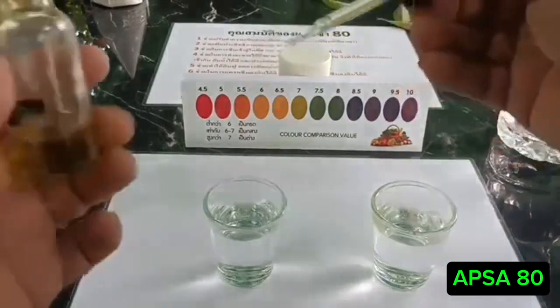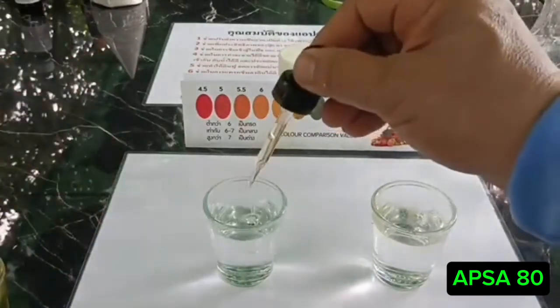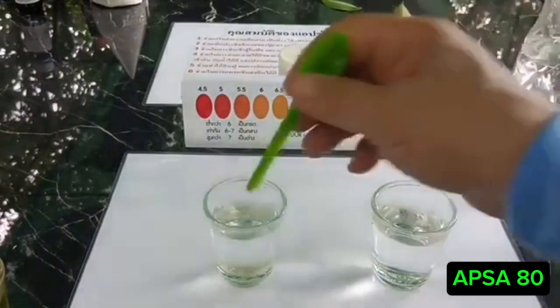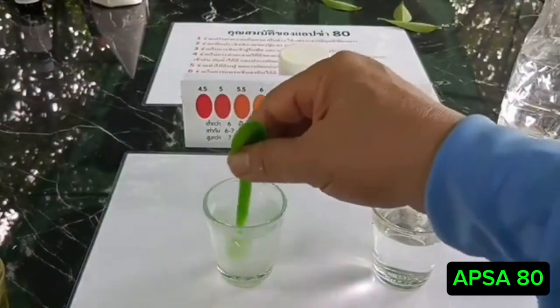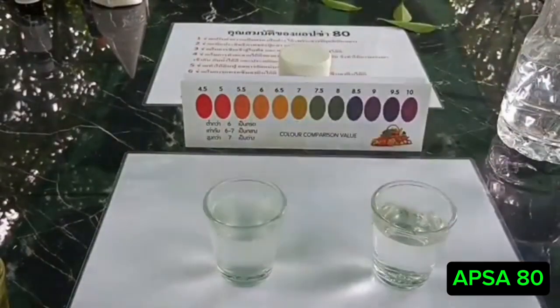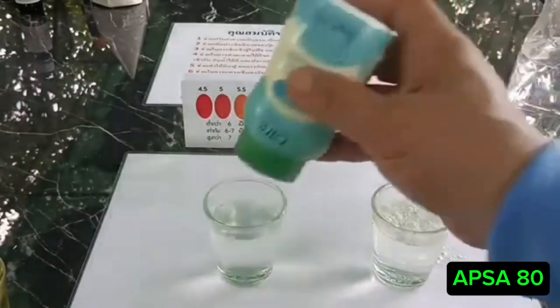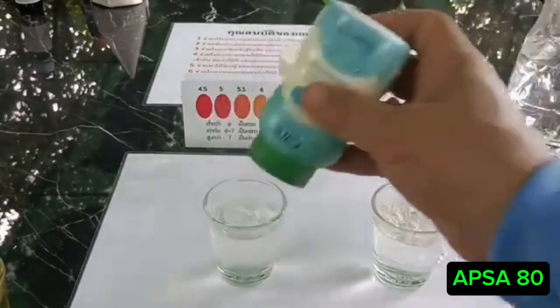This glass will be rich in APSA 80. I will mix APSA 80 with the water first. After that, I will use baby powder mixed with Hycamil and pour it into the glass that doesn't have APSA 80 and the glass that does. Let's see what differences we can observe.